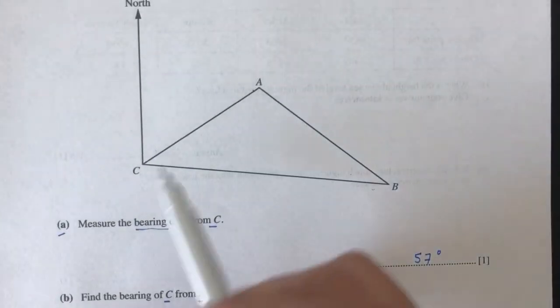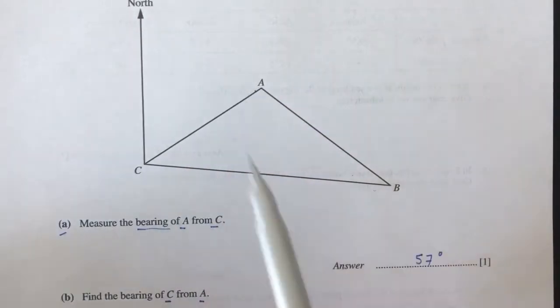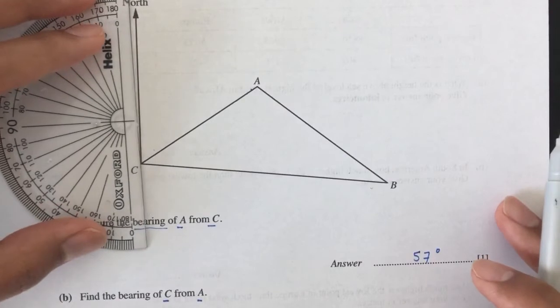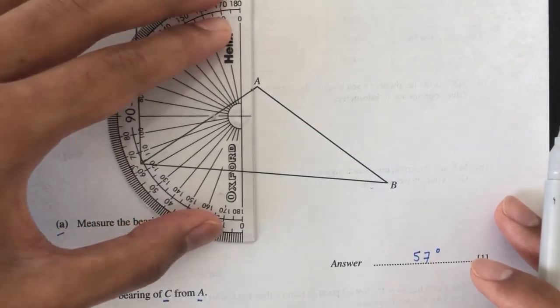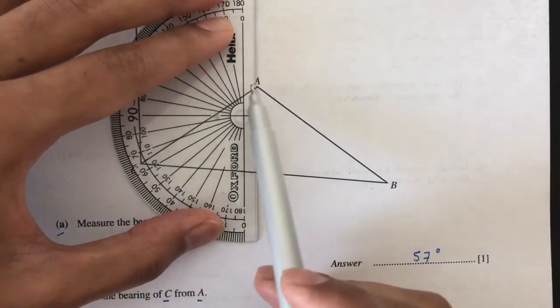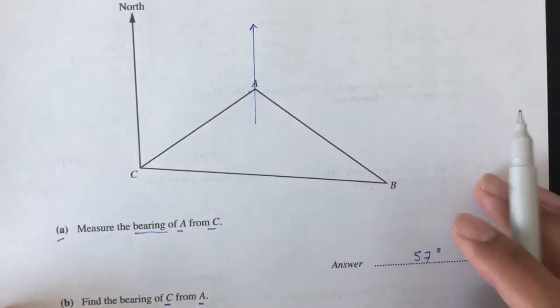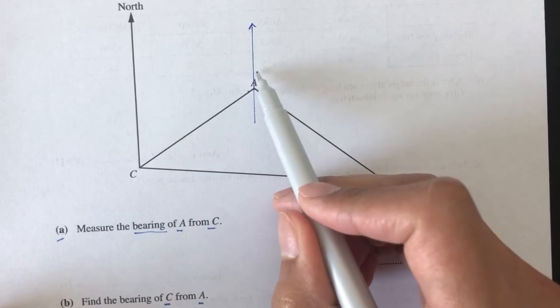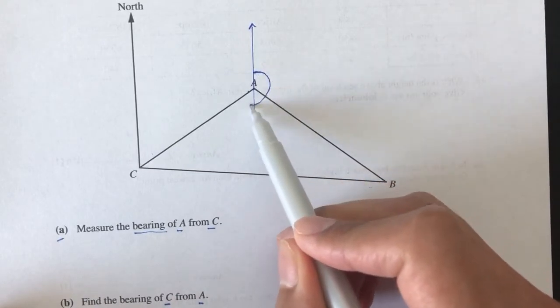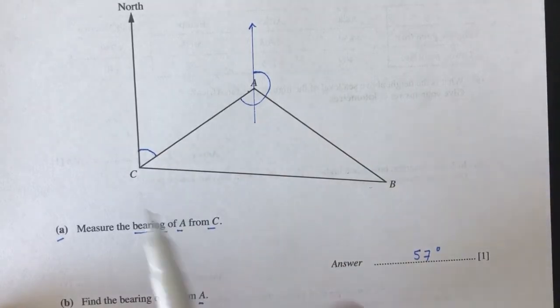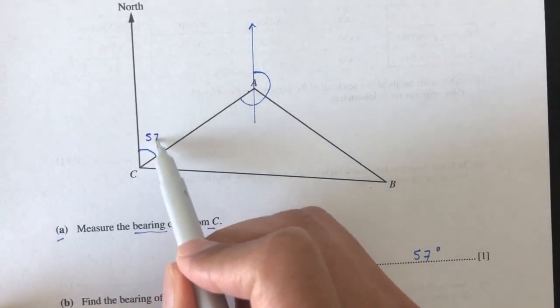Part B, find the bearing of C from A. So usually I would try to draw a line, the north line, just to know what I'm looking for. So that's the north line, right? So the bearing of C from A is this angle, as you can see. So we know this one from part A is 57.